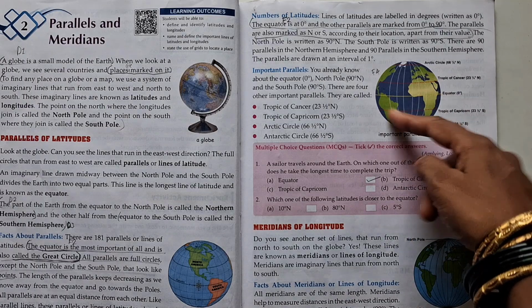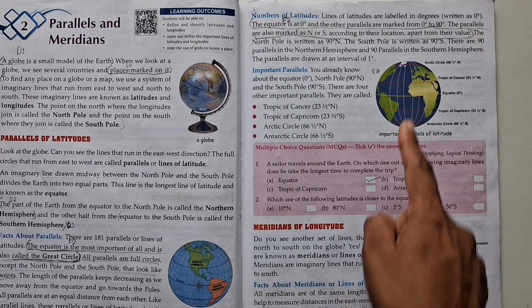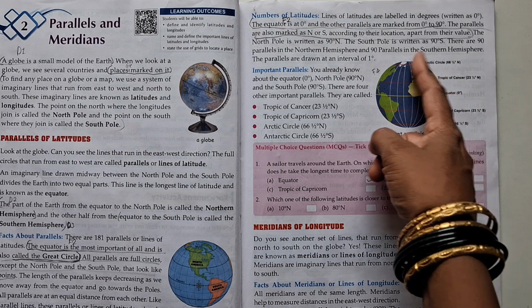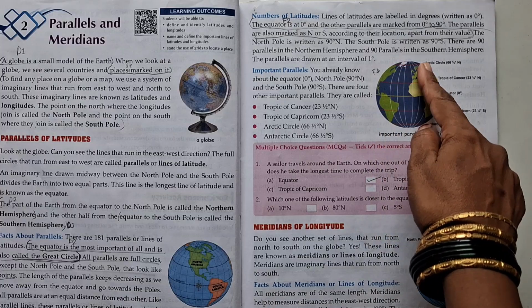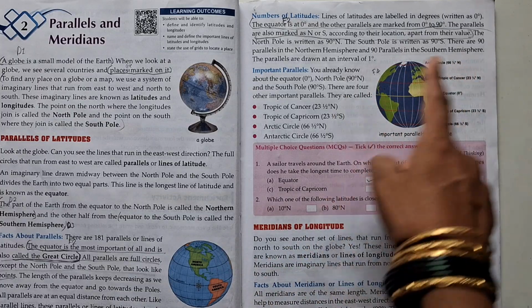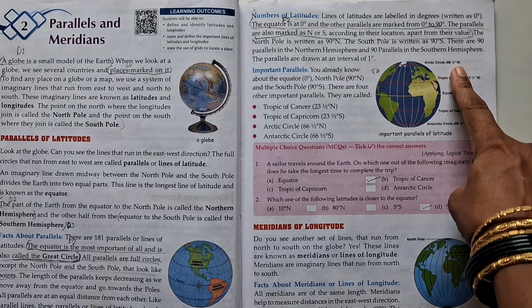This is the picture of important parallels of latitude. Please practice this diagram, okay? This is very important for the exam. You can draw this type of model circle and draw first the Arctic Circle. Write it like this in brackets: 66 and a half degrees N, north.